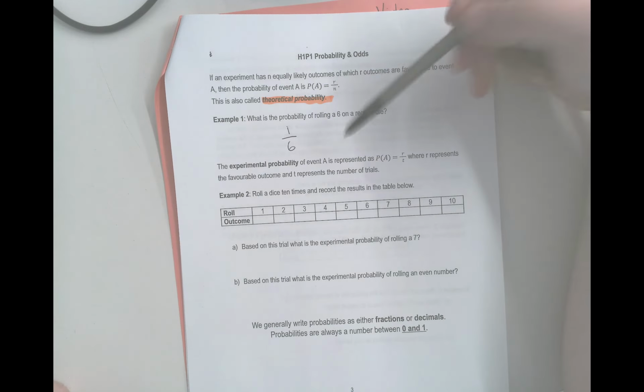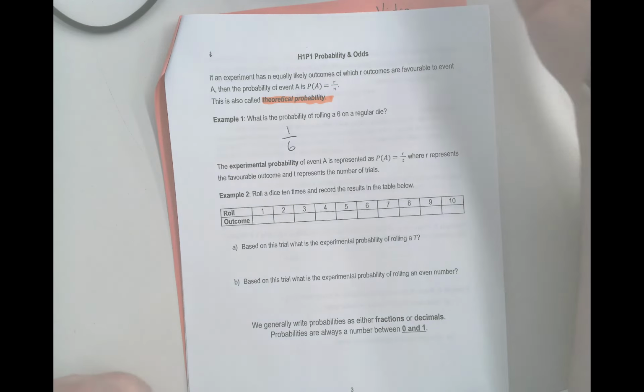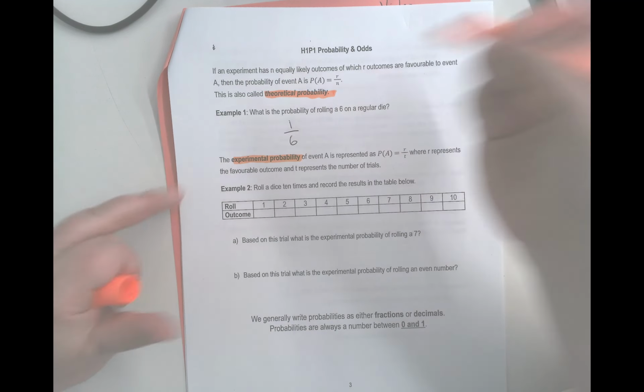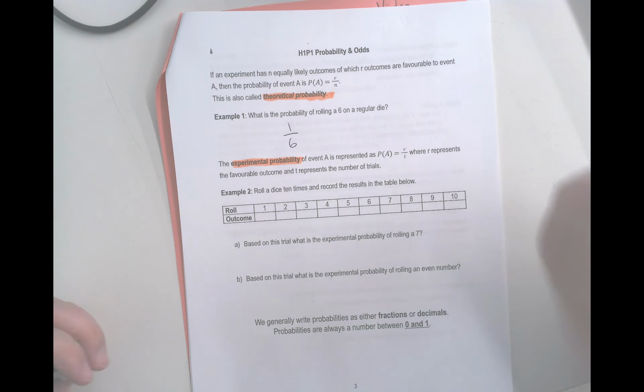All right, very straightforward. Now that's theoretically what would happen, but what would happen if we rolled this a number of times? Say we rolled it 6 times, would we get a 1 and a 2 and a 3 and a 4 and a 5 and a 6? Would we get one of each number, or would we just randomly get different numbers? That's the difference between theoretical probability and what is called experimental probability. Think of science, you're doing experiments. This is what actually happens when we do this particular experiment.